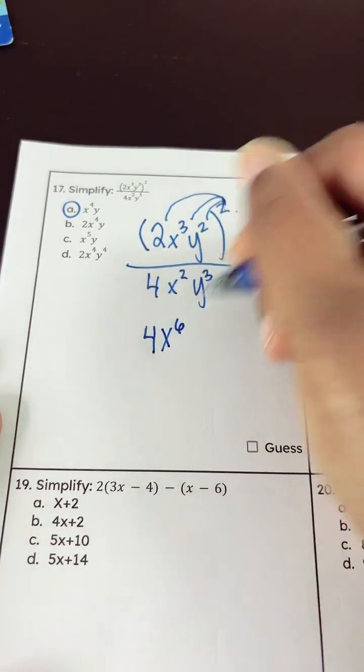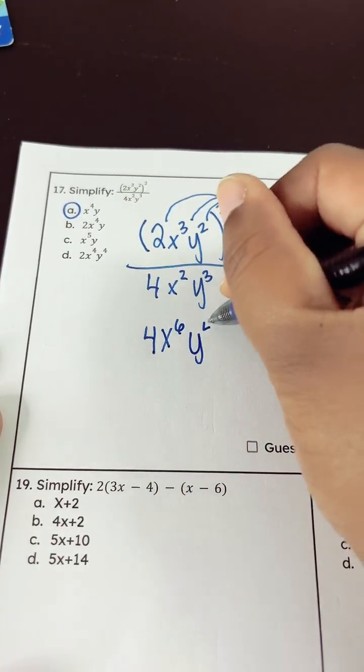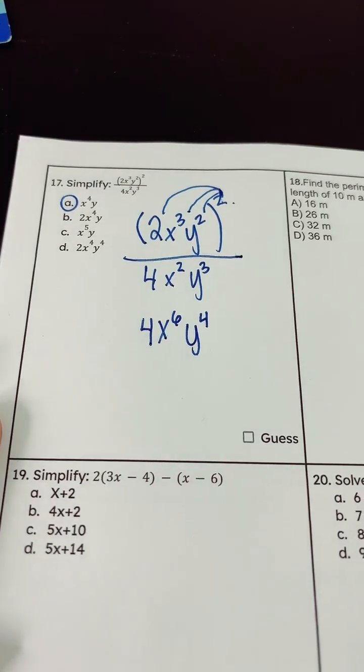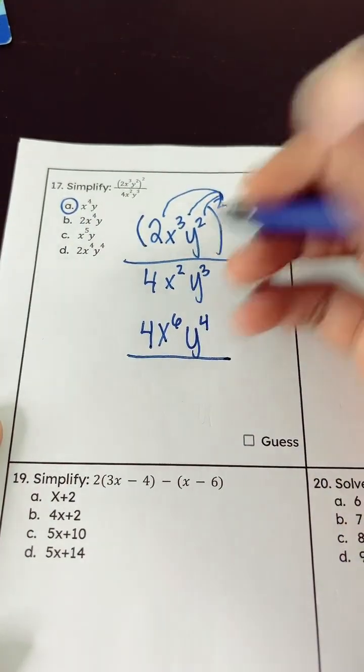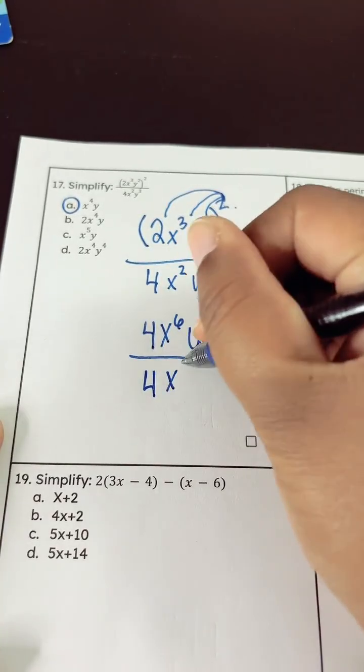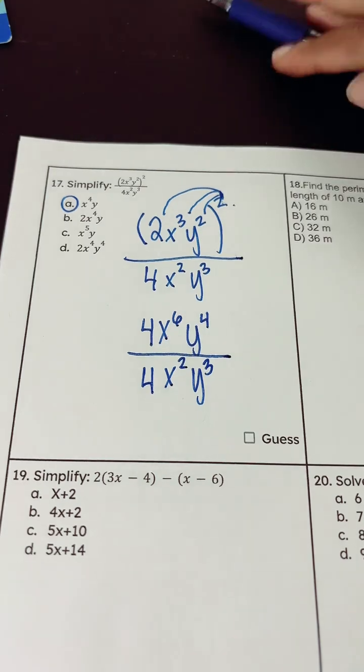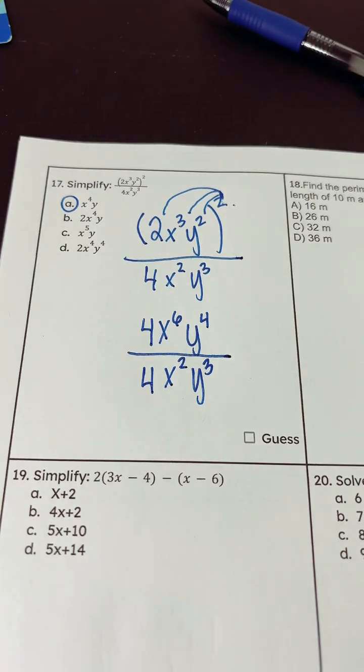X to the 6, Y to the 4th. Beautiful, I see those answers coming in. Wonderful, Orange. Yes, one vice. Good. All right, now we still have that divided by our denominator, 4x squared, y to the 3rd. Okay, perfect. Now this is like the best part, right?